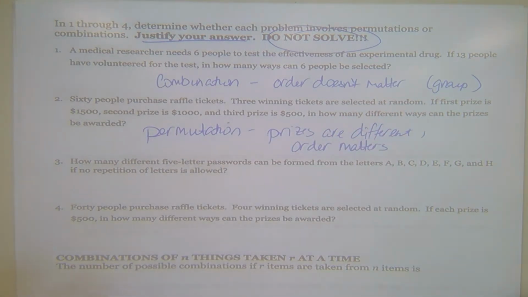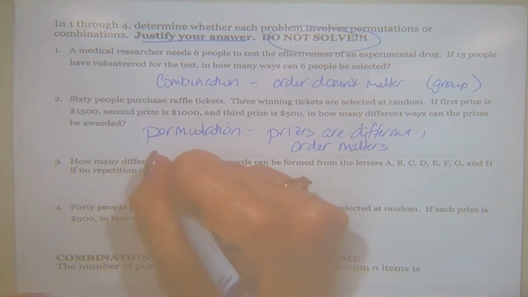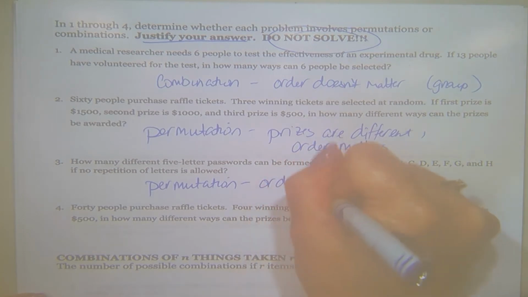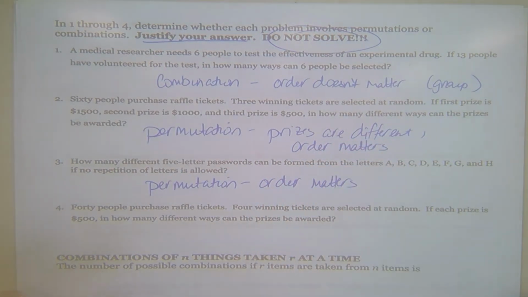Number 3, how many different 5-letter passwords can be formed of those letters that are given if you can't repeat? Now think about this, password. Does order matter if you're trying to put your password in on your phone? Absolutely, order matters, so that's a permutation. If your password is 1234 and I put in 2143, it's not going to let me in. Order matters.